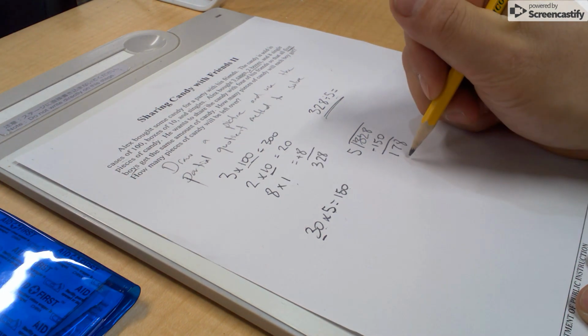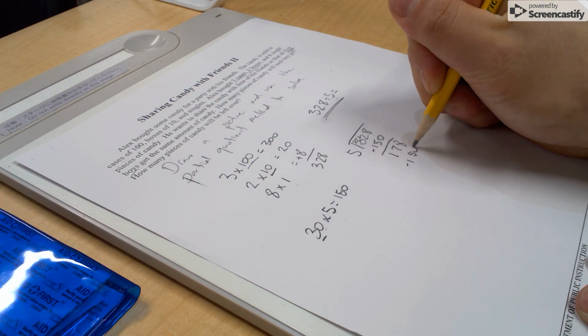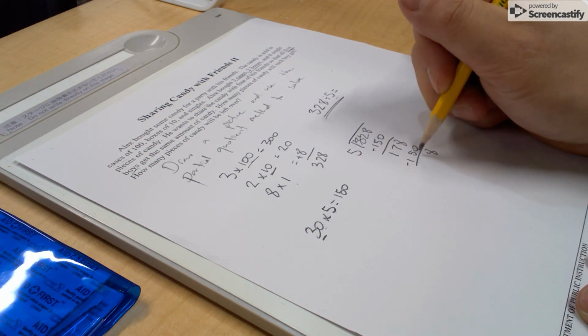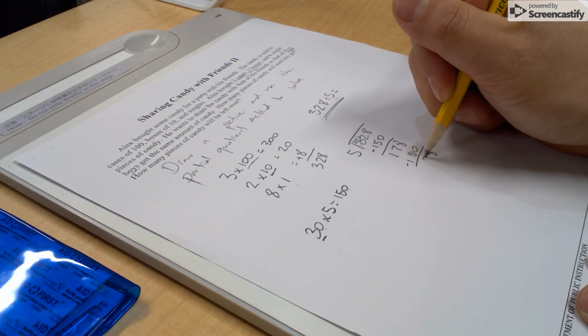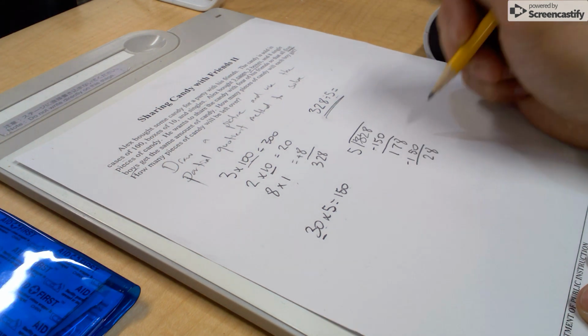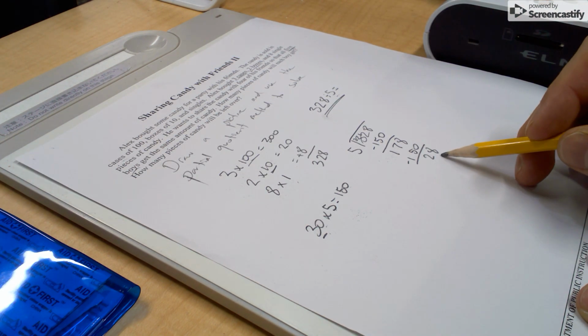We can do this one more time, it looks like. So we can subtract 150 one more time. We're going to subtract 0 from 8, 5 10s from 7 10s for 2, and then we've got 1 100 minus 1 100, so we have 0. So we've got 28 here.